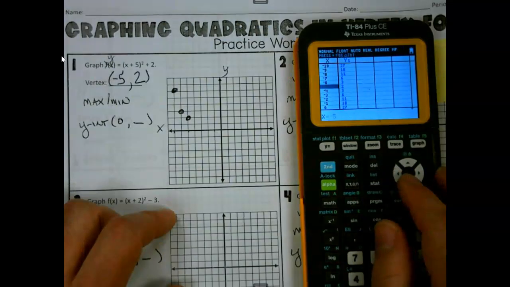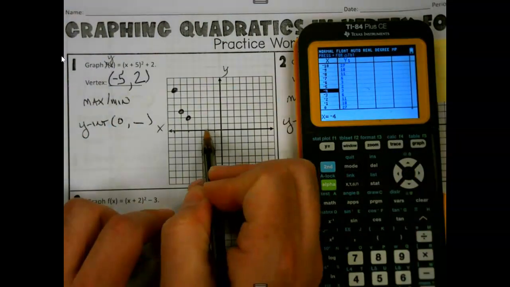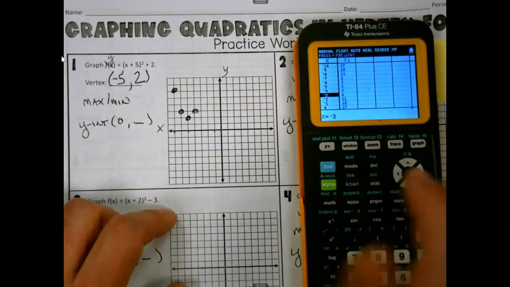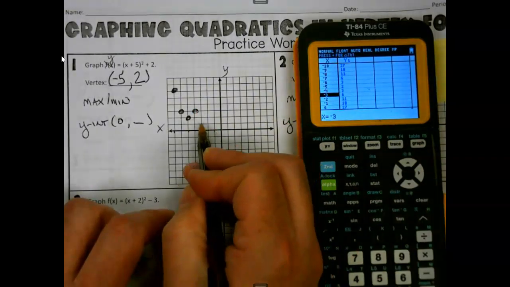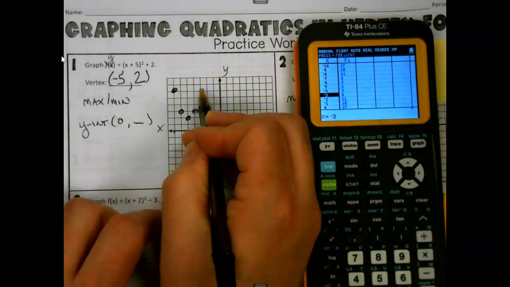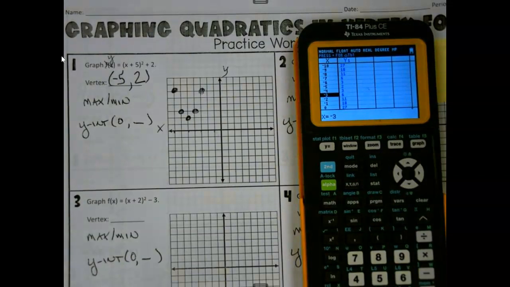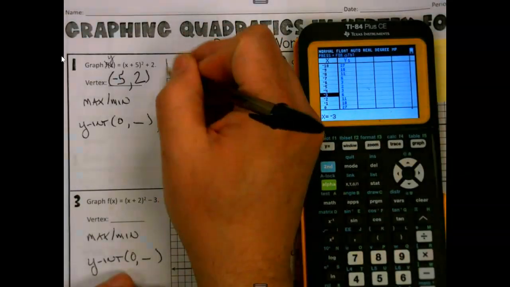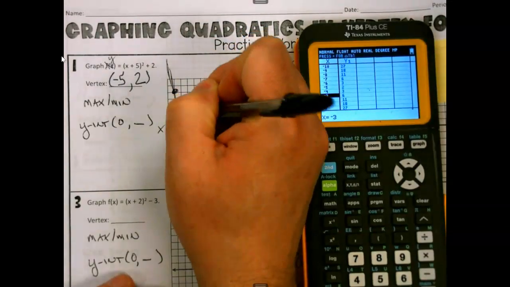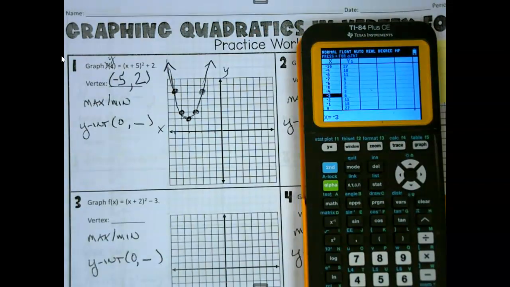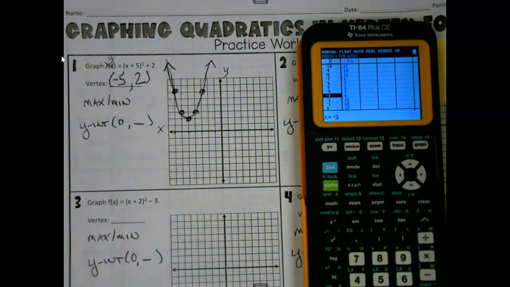And then I just do my couple on the other side. 1, 2, 3, 1, 2. This is how I always know if I've done this right, because if I have, that same little shape is going to show up every time. So I get that in.